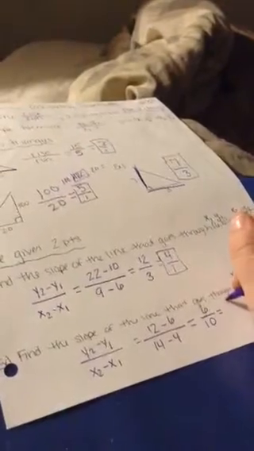12 minus 6 is 6, 14 minus 4 is 10. So we have 6 over 10. However, we are not done. You can reduce this. When you reduce this down by 2's, you get 3 over 5. So that is how you do it.